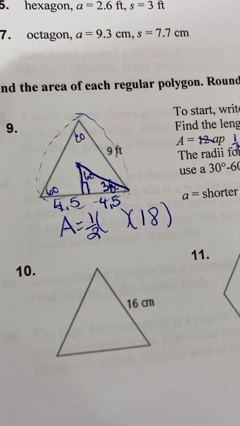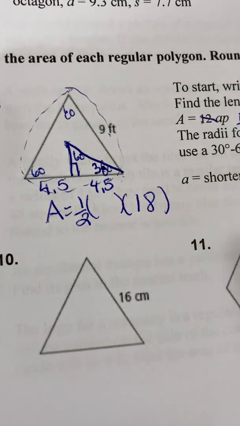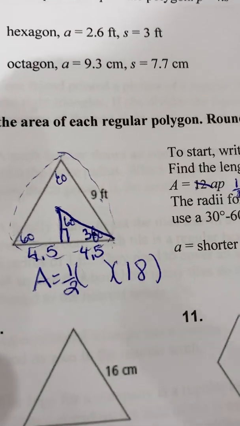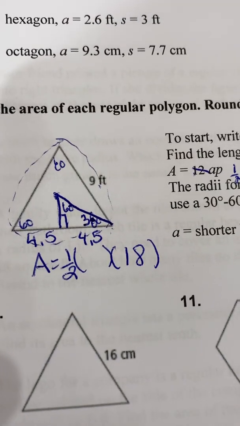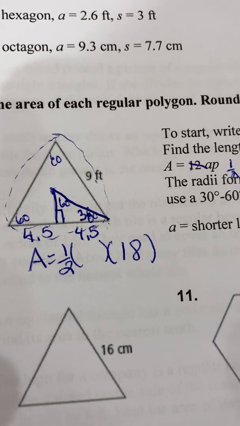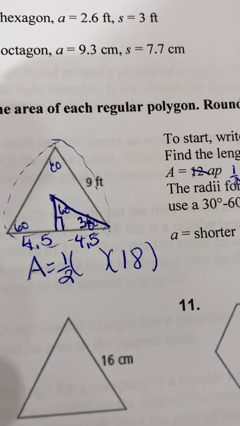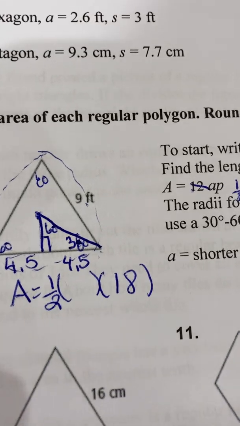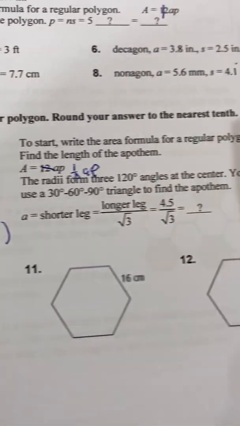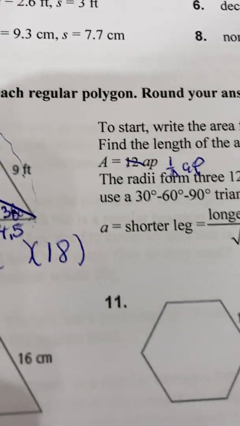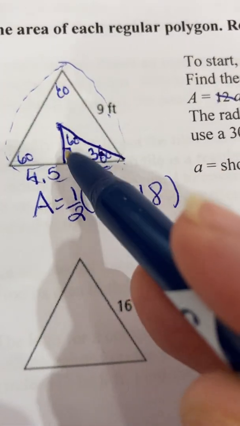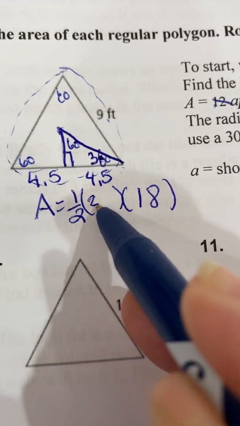So what we need to do is, to go from the long to the short, we divide by the square root of 3. All right, so go ahead to your calculator and take 4.5 divided by the square root of 3. All right, and we are going to round that. It tells us here we're going to round to the nearest tenth, which is 2.6. So our apothem right here is 2.6.